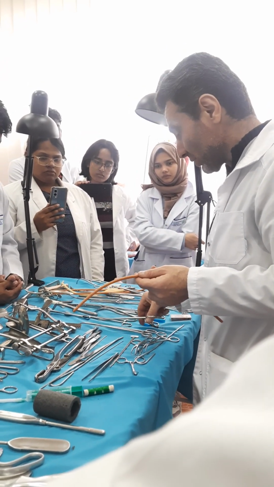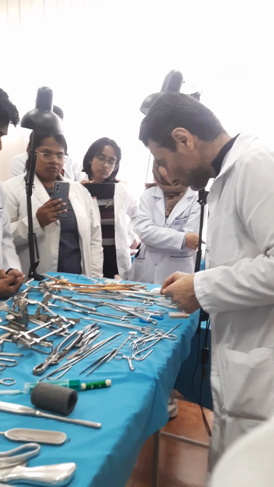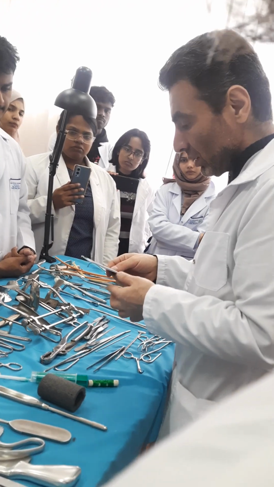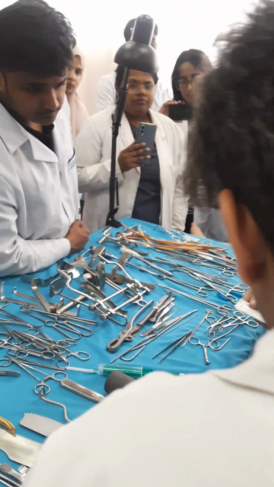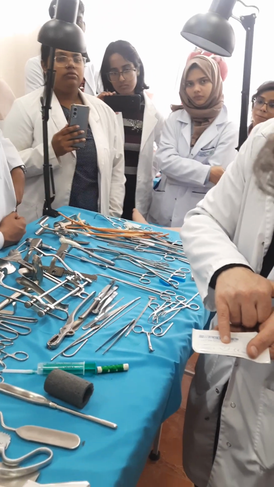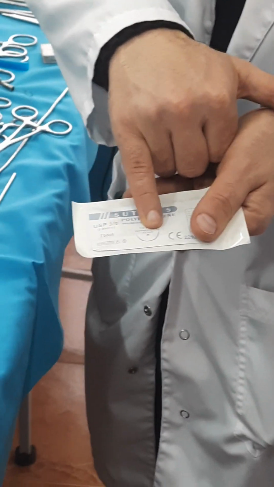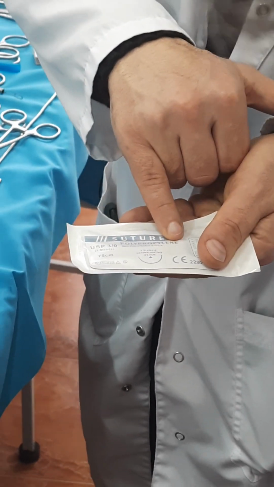Finally, threads. Of course, thread is not an instrument, it is material. And by the way, nowadays, when you take the atraumatic needle, all the information is written. For example, you can see 1/2 of the circle, curved cutting, length 23 millimeters. About the thread, it is written polypropylene, non-absorbable suture.